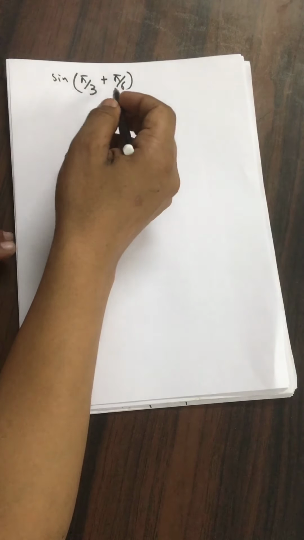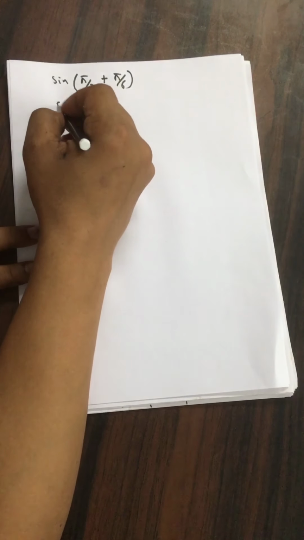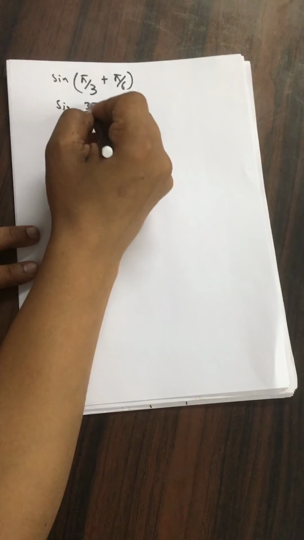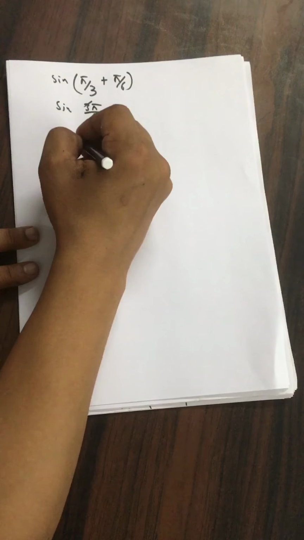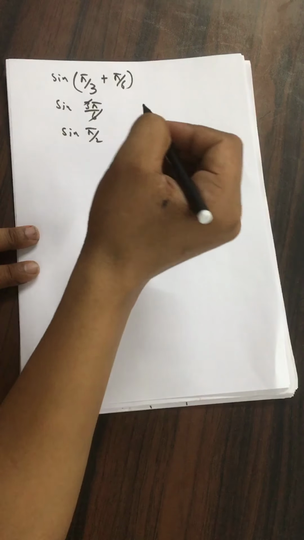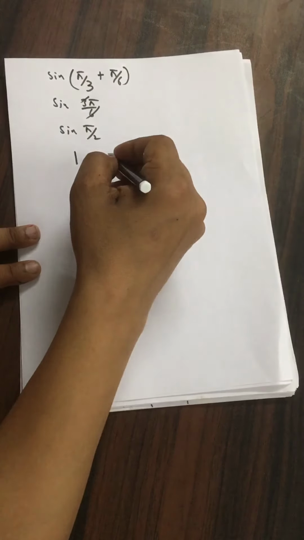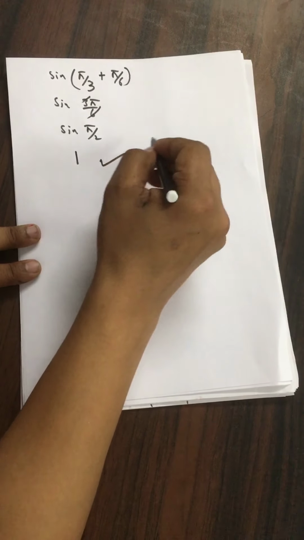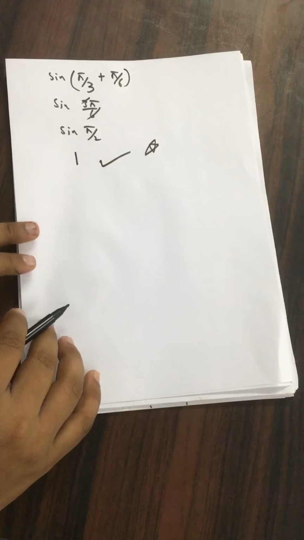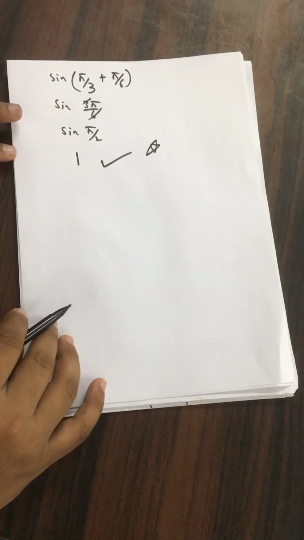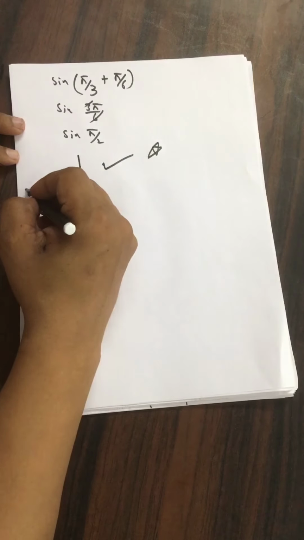So this will become 2 pi plus pi over 6, sine how many pi? 3 pi by 6. So this you can cancel. Sine pi by 2 it will become. Sine pi by 2 is 90. Sine 90 is 1. That's it. Got it? So 1 is the correct answer. I hope so this is clear. Okay. Let's move on to the next question.